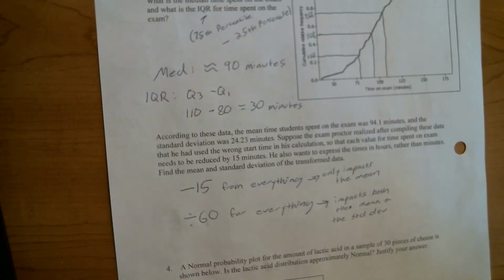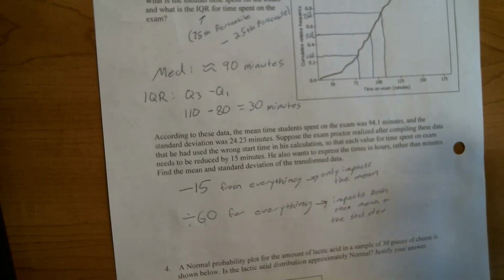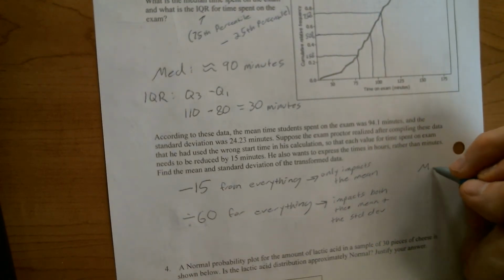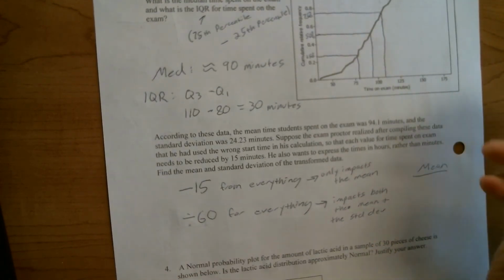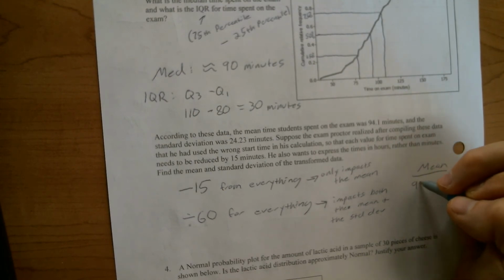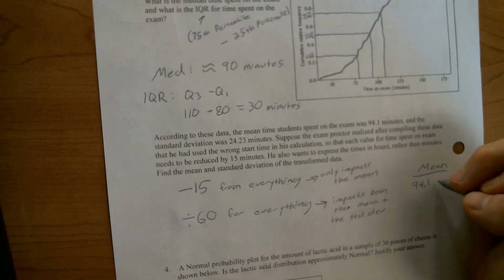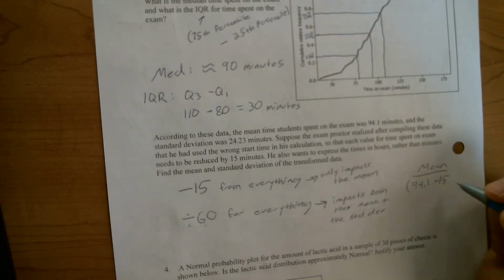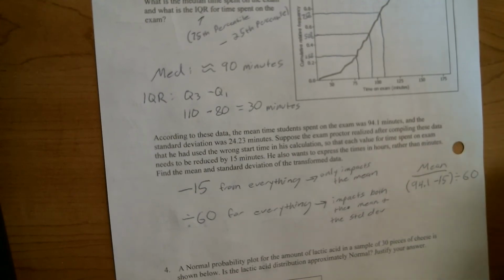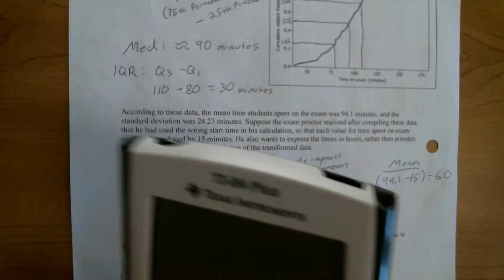Okay, so as far as what this is actually going to do, our mean started at 94.1. We're going to have to do both. We're going to have to subtract 15, and then after we've subtracted 15, we're going to divide by 60. We have to do both of those.